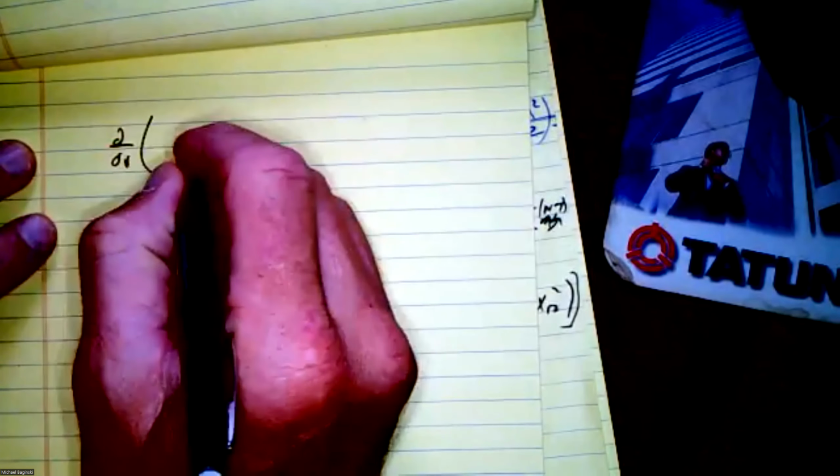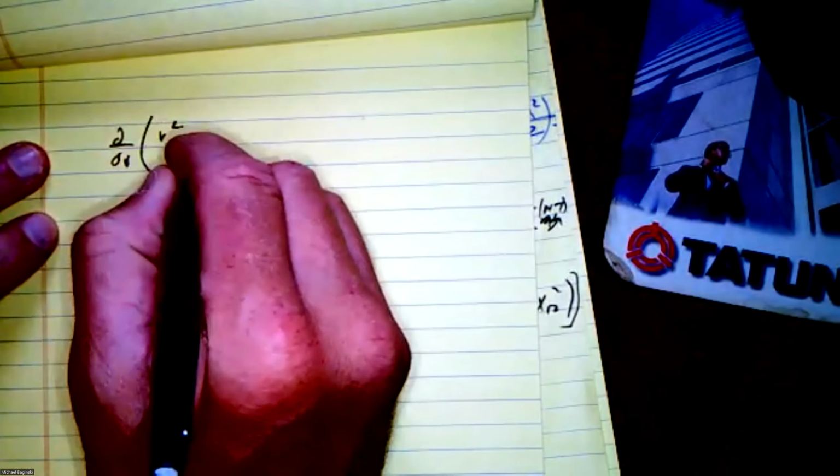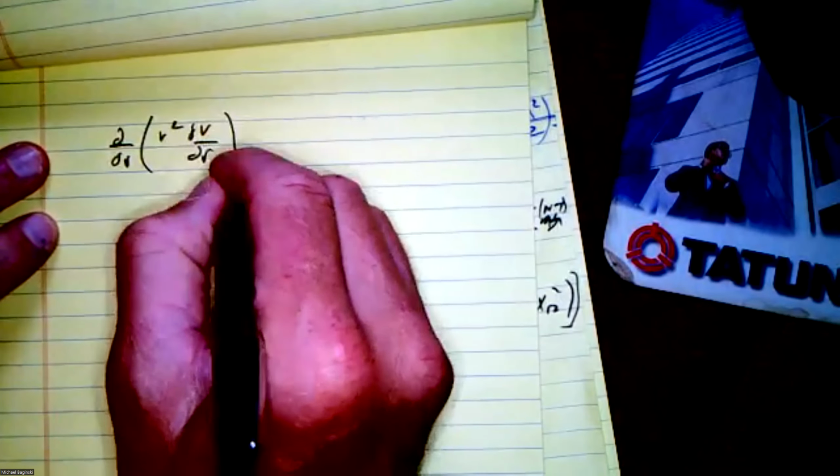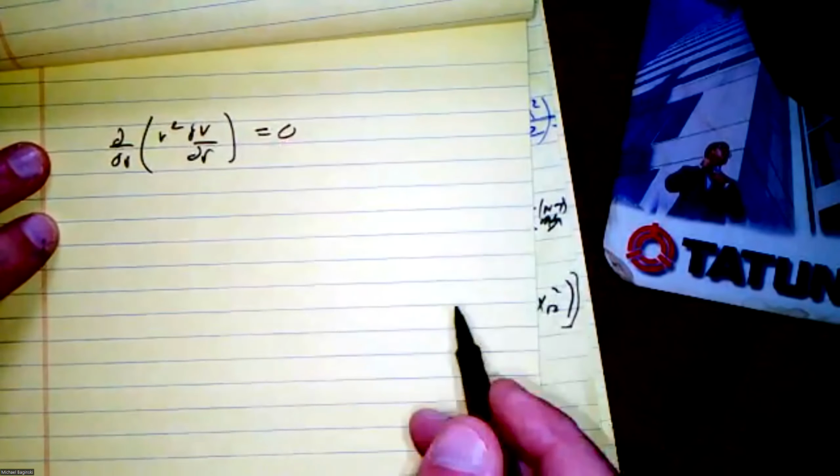And then when he goes ahead, there's a slightly different variation on it than I do. Just take a look at this for one second. So here's d/dR of R squared dV/dR, that's right, equals 0.